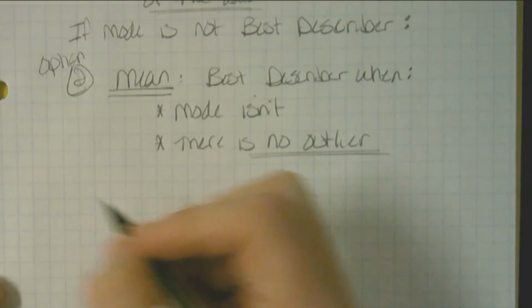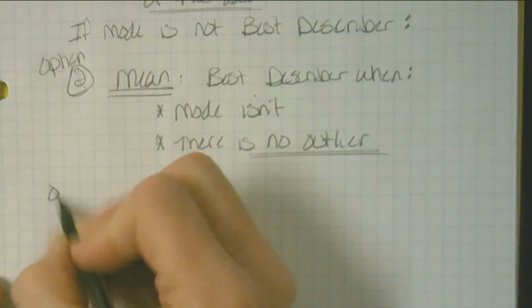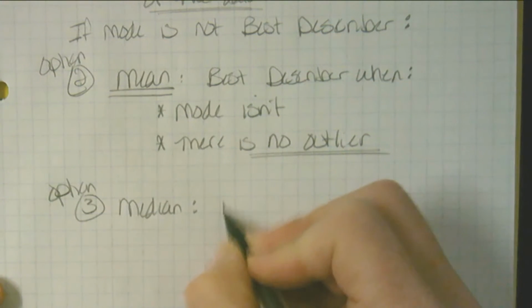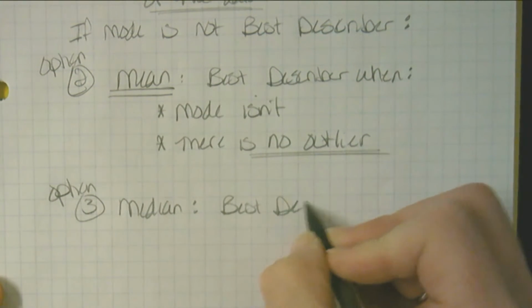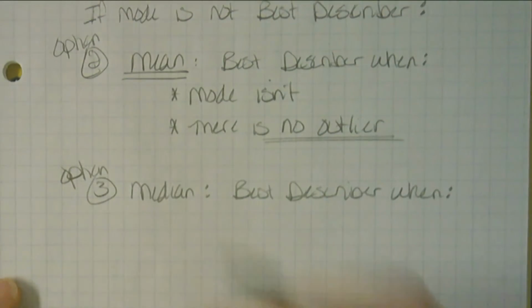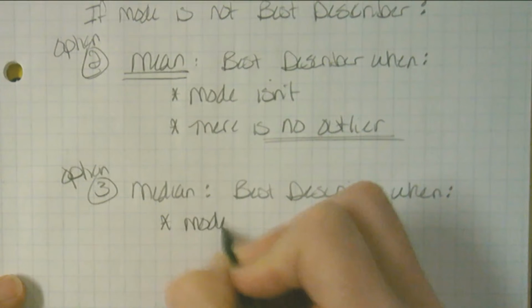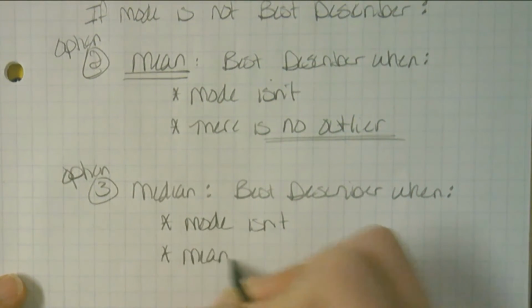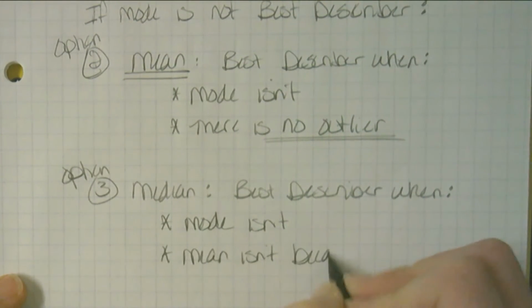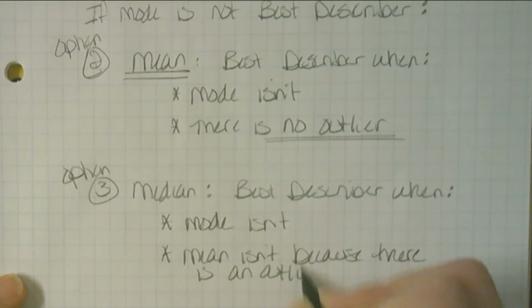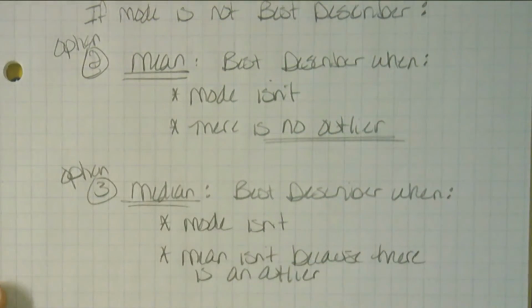All right? So then, at this point, option 3 is median. This is best describer when mode isn't and mean isn't. So when mode isn't and mean isn't, because there is an outlier. That is when median is. So these are your rules.